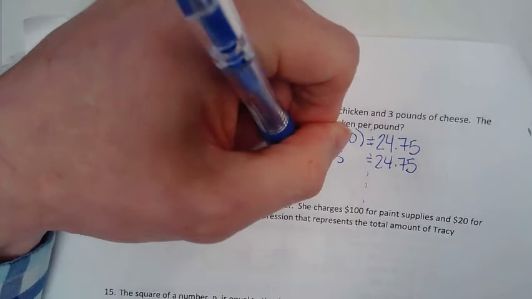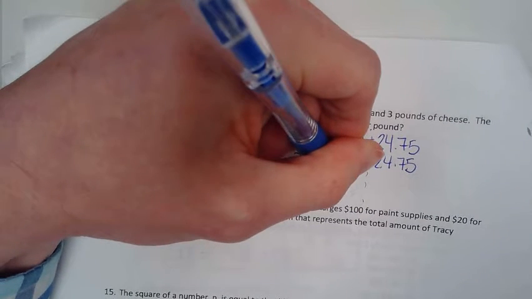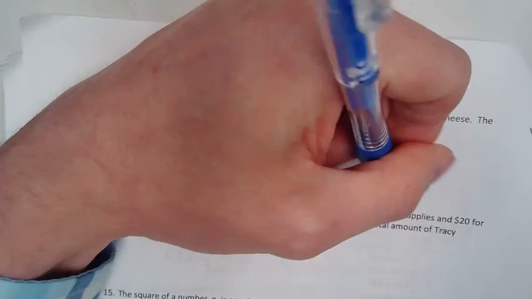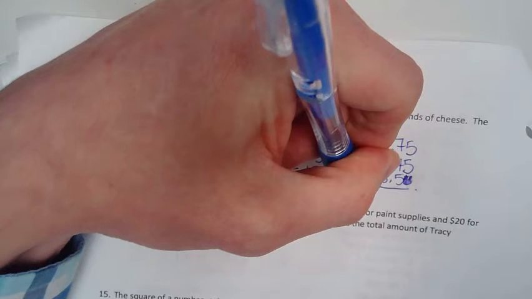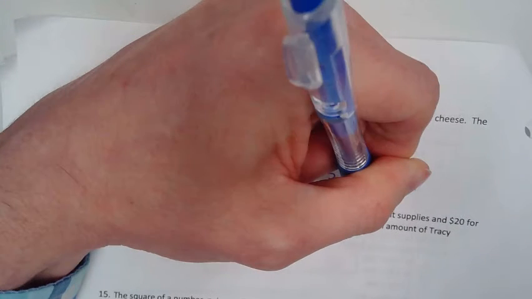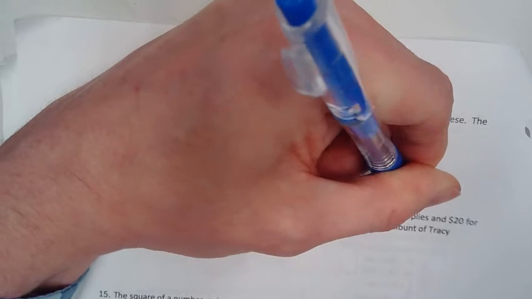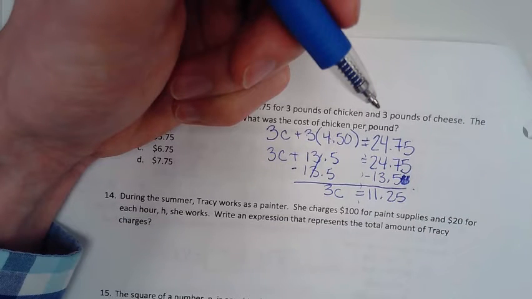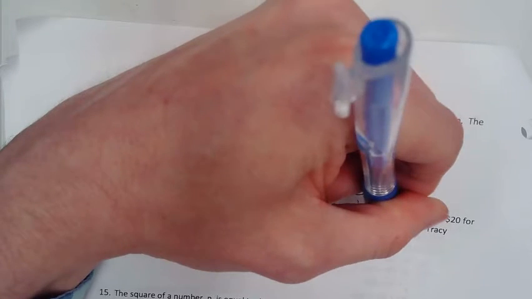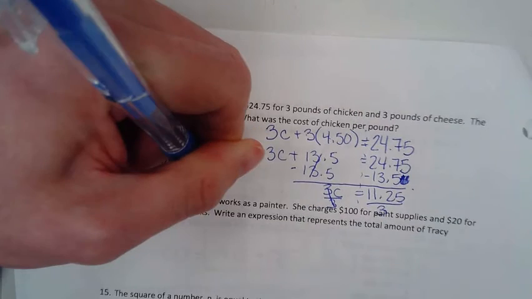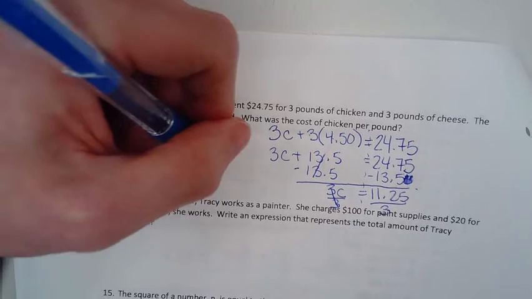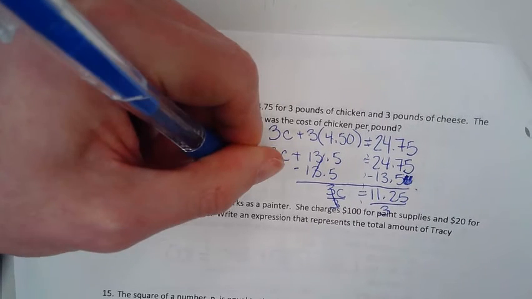Next, I'm going to subtract the 13.5 from both sides. Whoops. These cancel. I'm left with 3C equals 11.25. We'll divide both sides by 3. And we'll find that C equals 3.75.